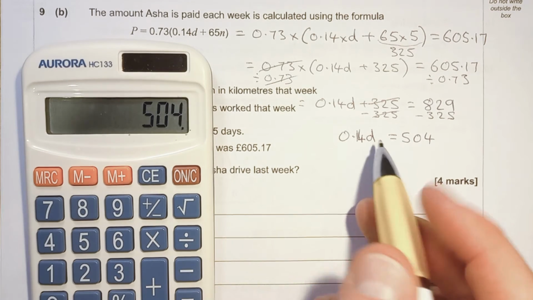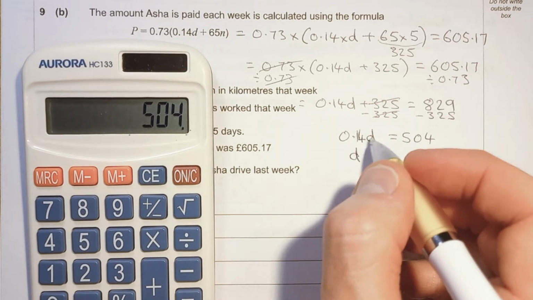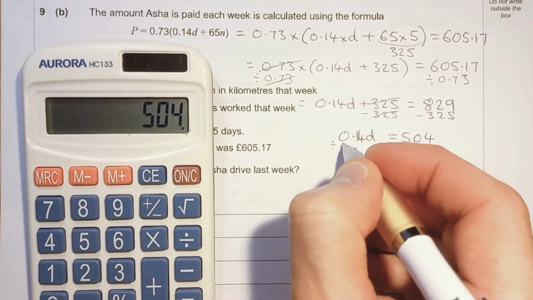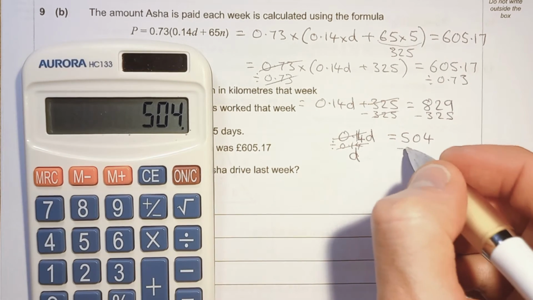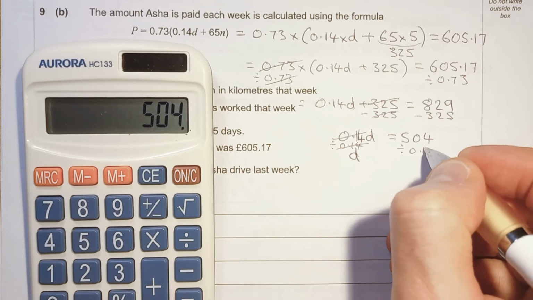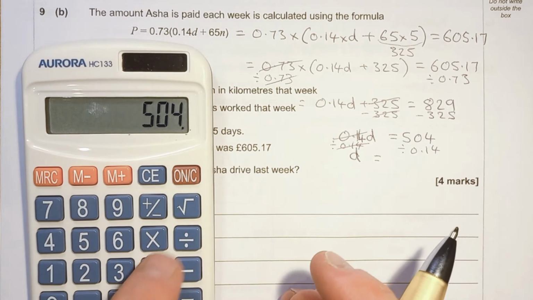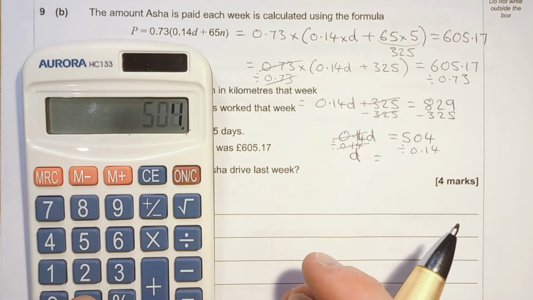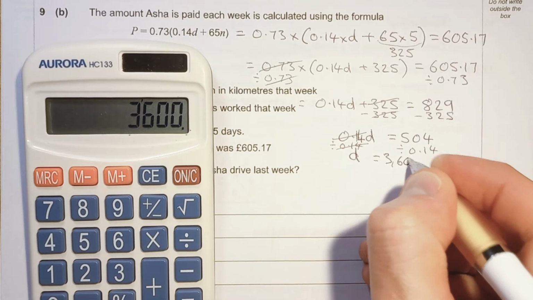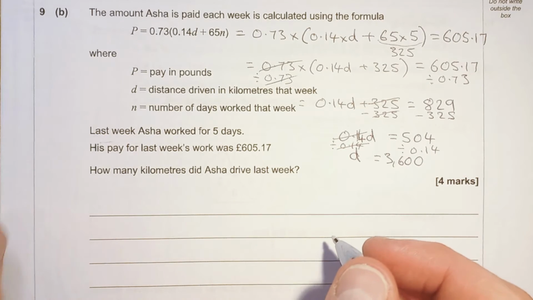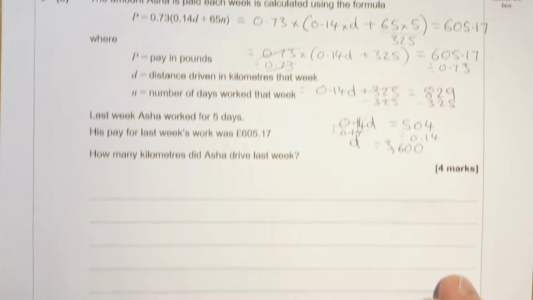We want just D on its own. So again, we do the opposite. If this is multiplying together, we want to divide by 0.14, which means they would cancel. But we need to divide by 0.14 over here. So we end up with D equal to 504 divided by 0.14, which gives us 3,600. And that's the number of kilometres that he drove that week.